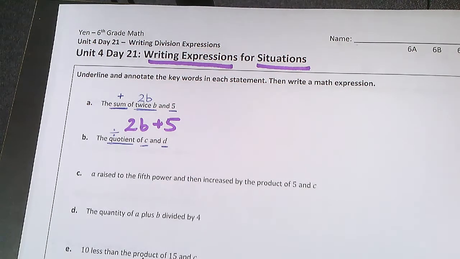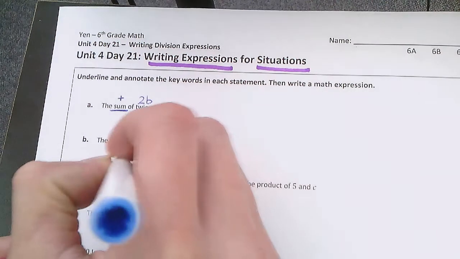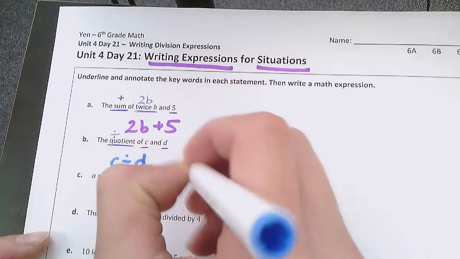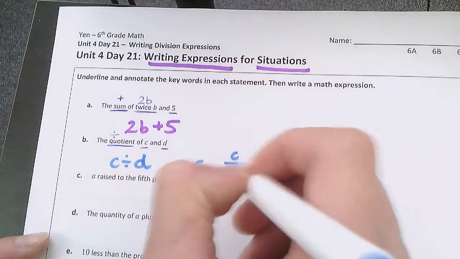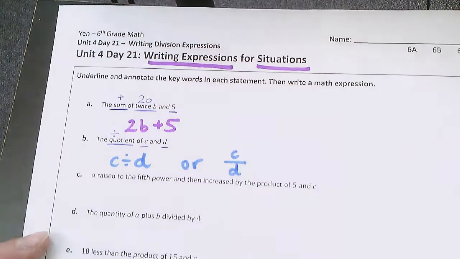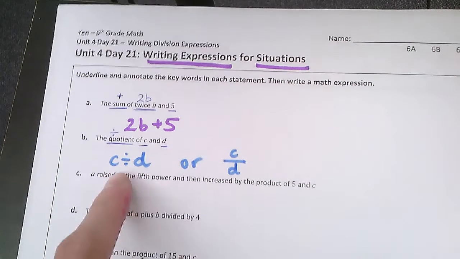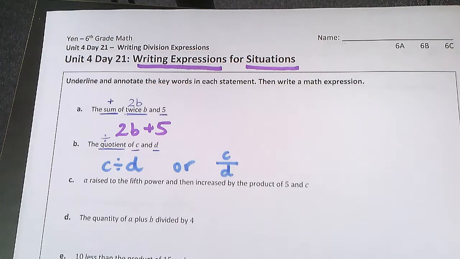So now that I'm done underlining and annotating, I can write it out. The quotient of C and D is going to be C divided by D, or you could write this as C as the numerator, D as the denominator. Both of those answers mean the same thing, the quotient of C and D. We're going to do one more as a class.